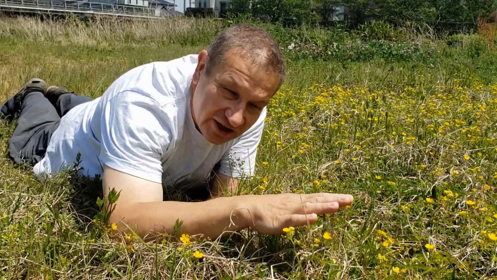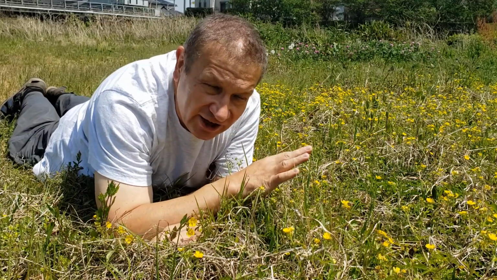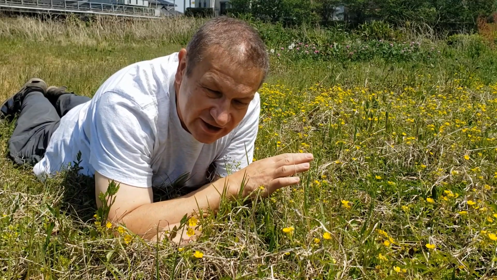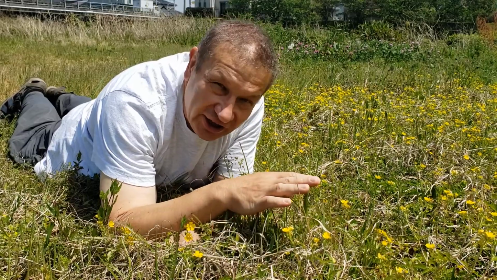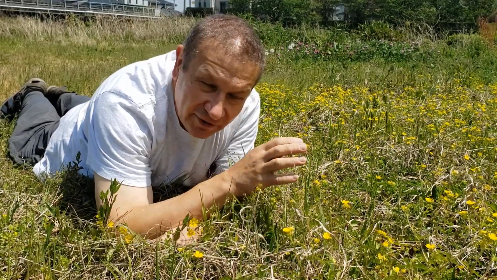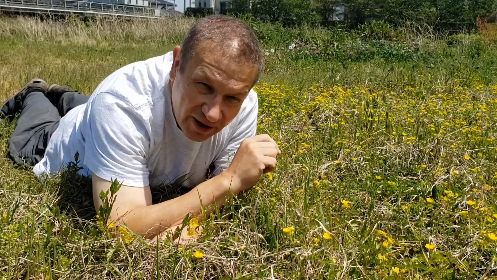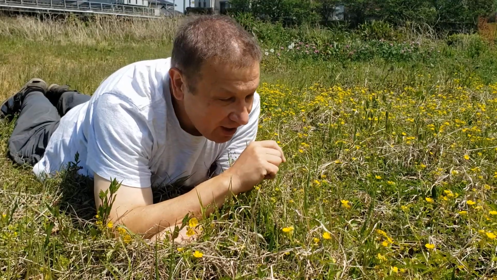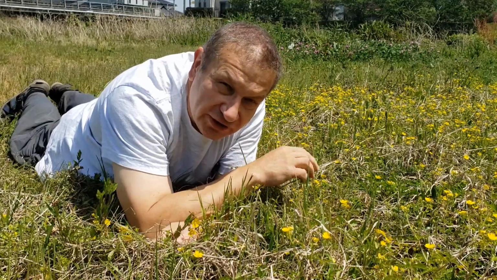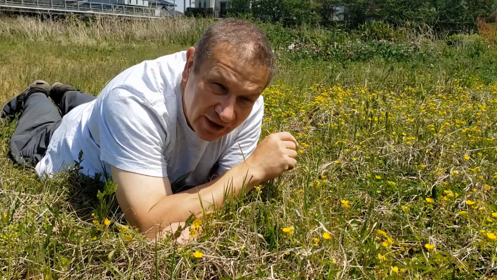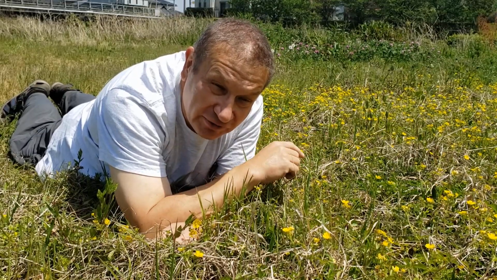And that yellow sea, from the first glance, contains just one plant species. So all flowers are yellow, and they have 5 petals with multiple stamens in the middle. However, there are 2 different plants, at least 2. 2 plants from 2 different families.